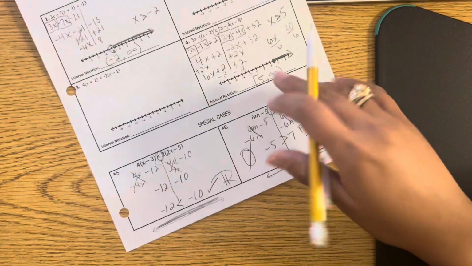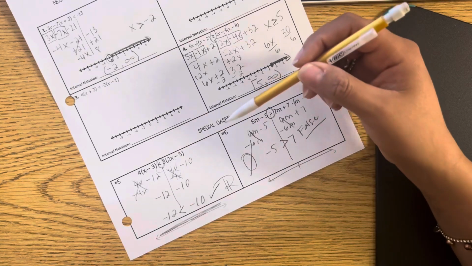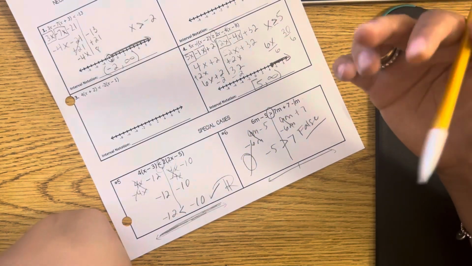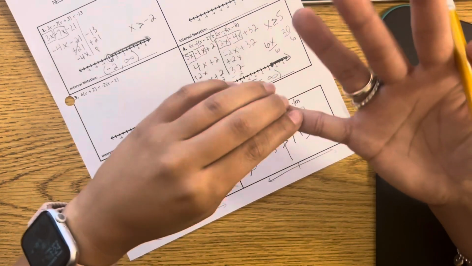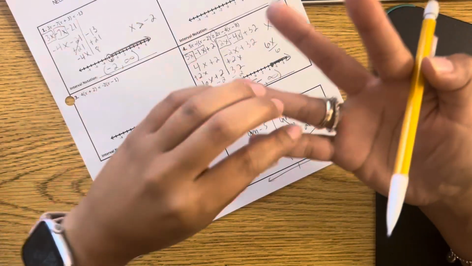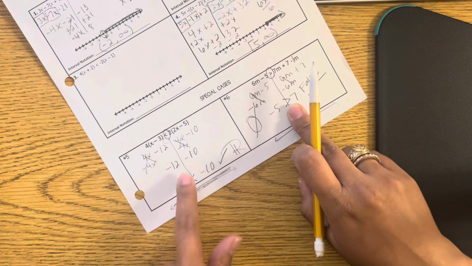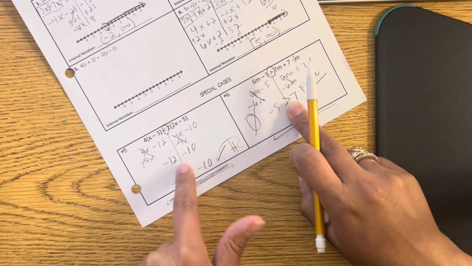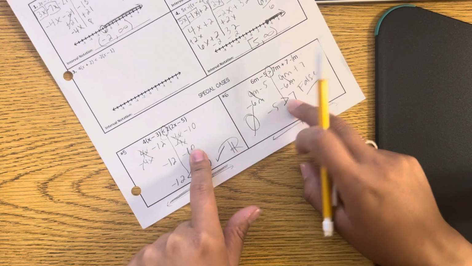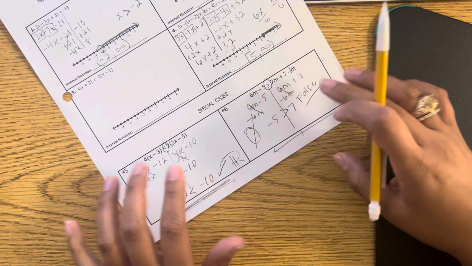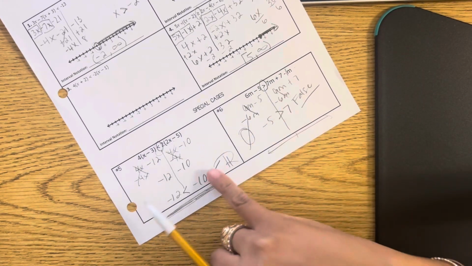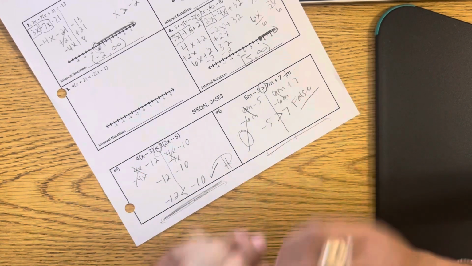But either way, just to recap, it is like equations where the variables will cancel. So that's your first clue that it's either going to be all reals or no solution. But what you have to pay attention to is the inequality and determine, is the inequality correct? Is negative 12 less than negative 10? Is negative 5 greater than 7? And if it is false, it's no solution. If it is true, then it's all reals. So just be on the lookout for that.